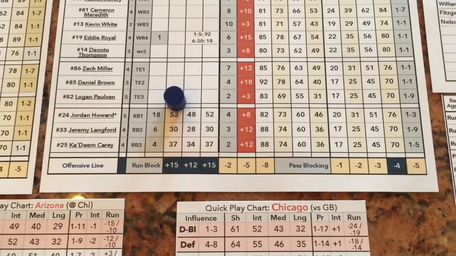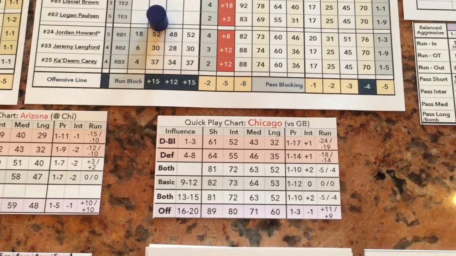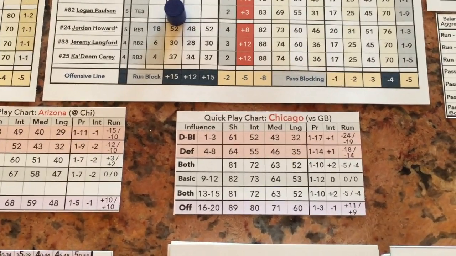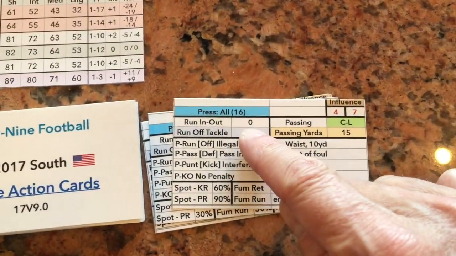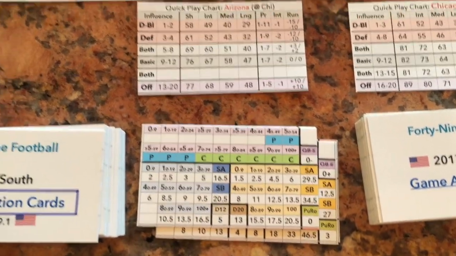Inside run again, 52. This time the roll is a 17. So offense gets the advantage on it, which is a plus 11. So now it's a 63. We turn over a game card. This time there's no influence. So we turn a results card. It's a 63. And this time it's a 9-yard gain.